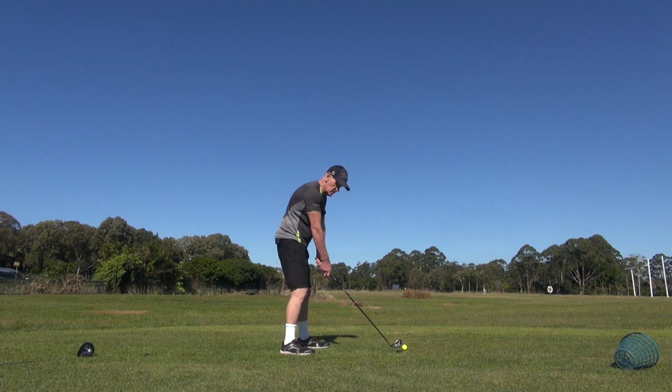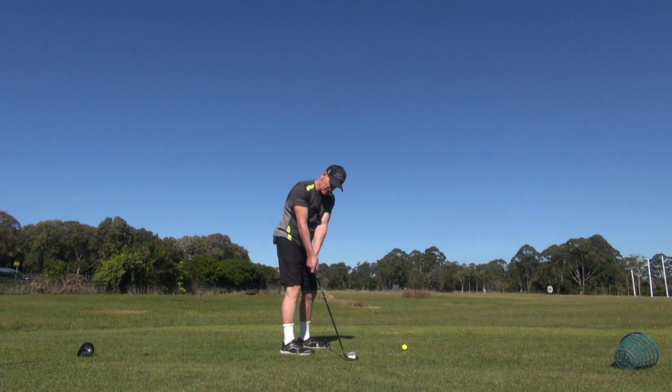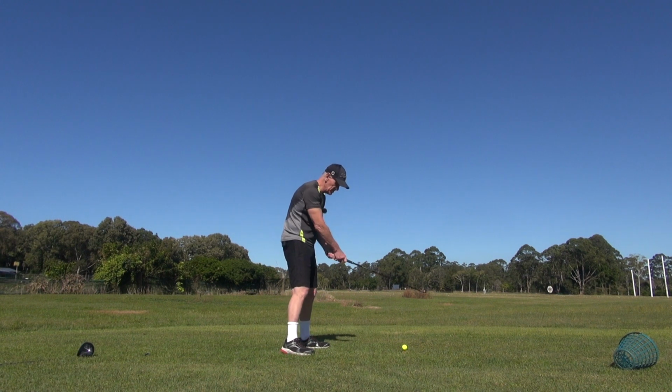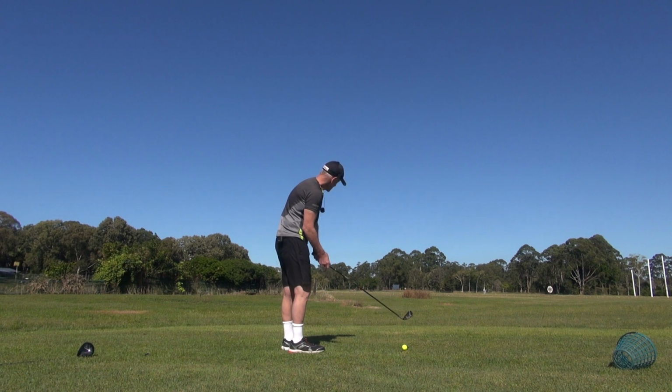So the story is, take it back. We take the heel back and the toe down and feel like it's that, like that feeling. And coming through, we want to actually increase that. I'll actually try and shut the face over the top of the ball here as an intention.